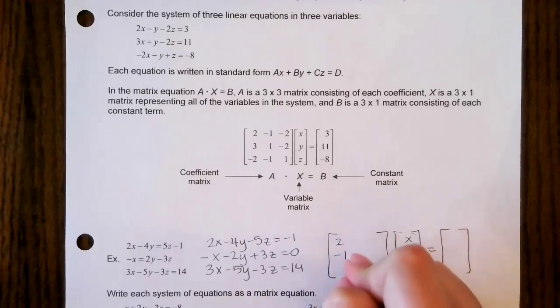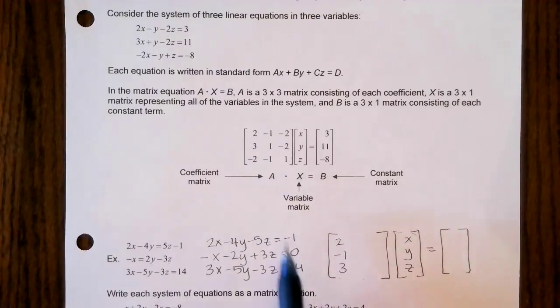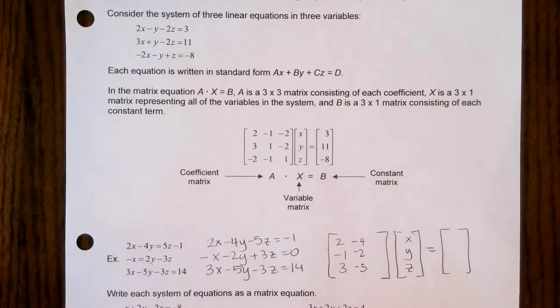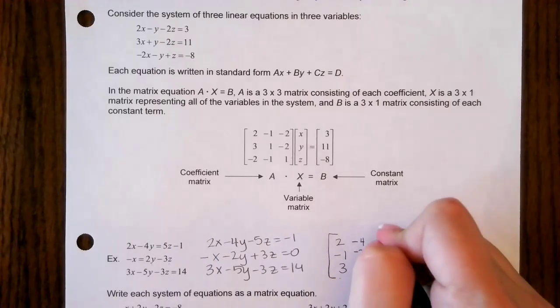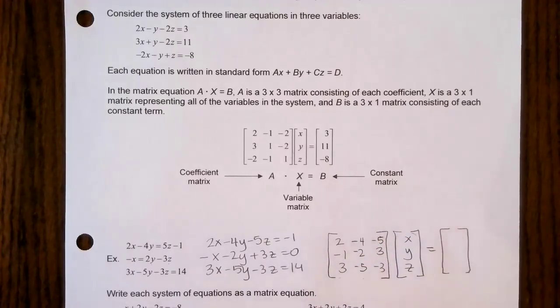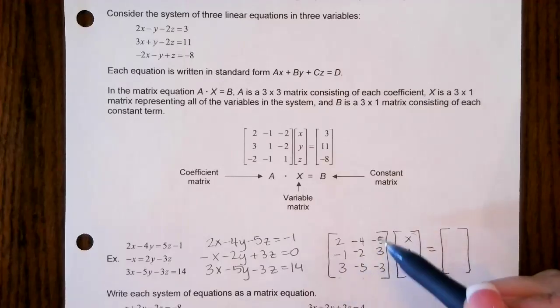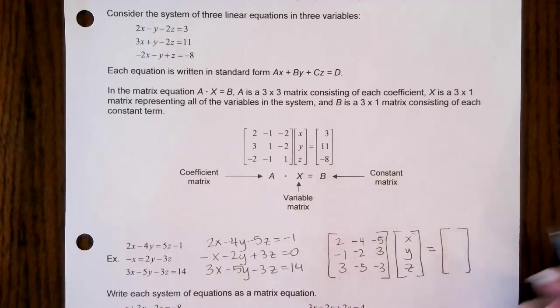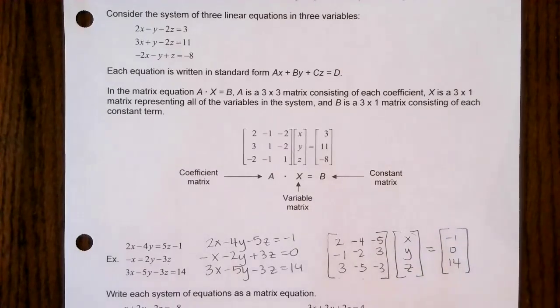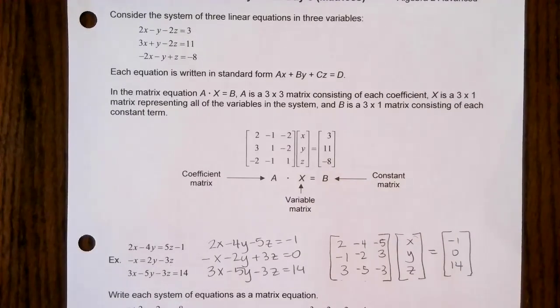So 2, negative 1, and 3 are my coefficients on the X. So there's my column. Then my Y's, that's negative 4, negative 2, and negative 5. My third ones here are going to be negative 5, positive 3, and negative 3. So my X's, my Y's, my Z's. In my constant matrix, I'm going to have negative 1, 0, and 14. That's the first step. You've got to get that correct for it to give you the correct answer. So we're just starting with that there.